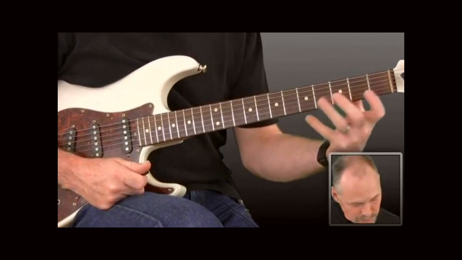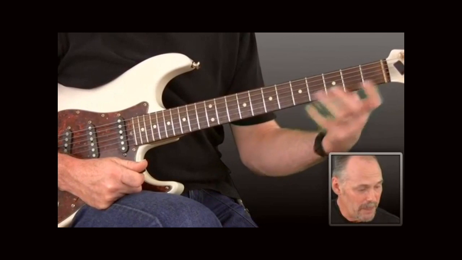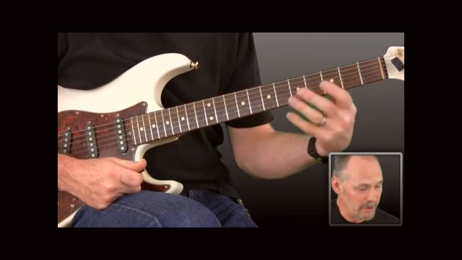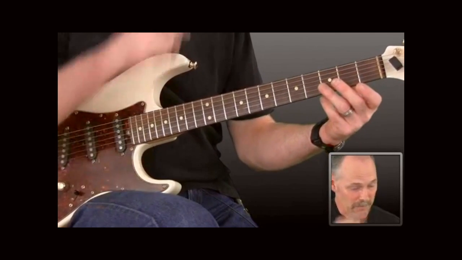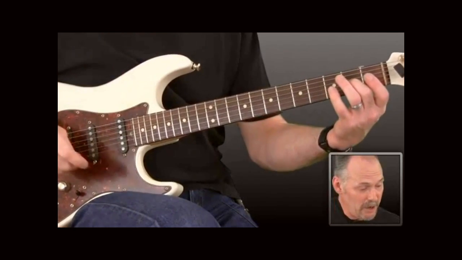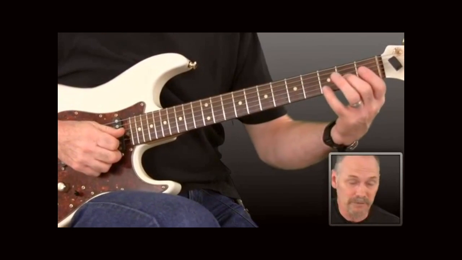Now again, use the correct fingering. Anything on the first fret, use the first finger. Anything on the third fret, use the third finger. And then the A note, which is on the second fret, we're going to use our middle finger.